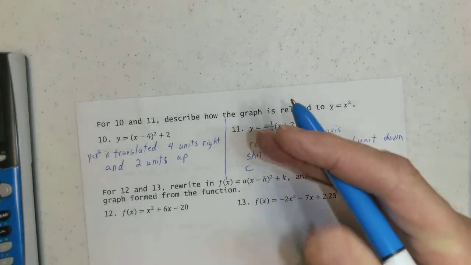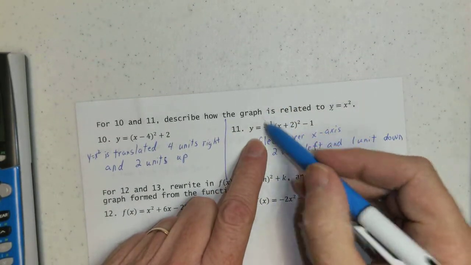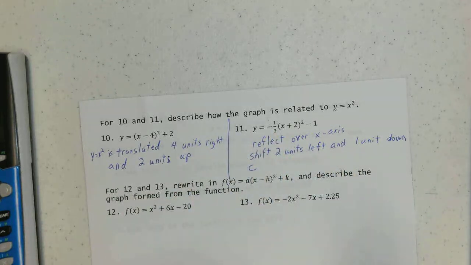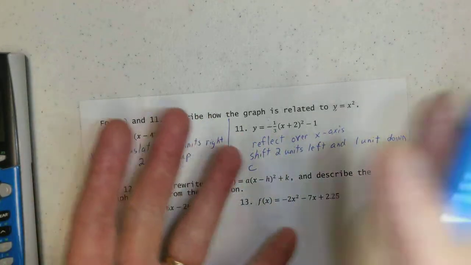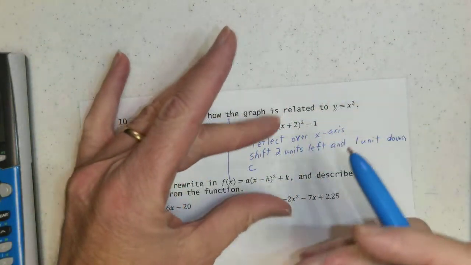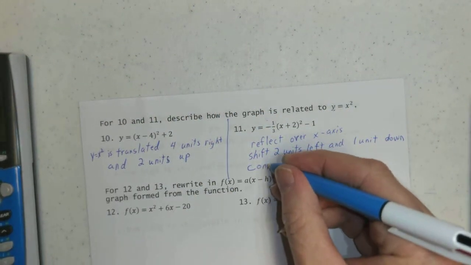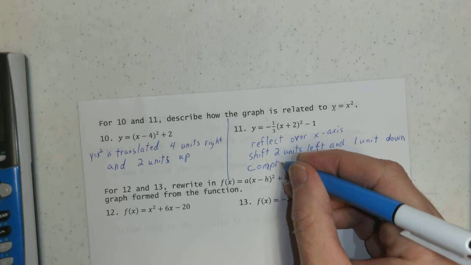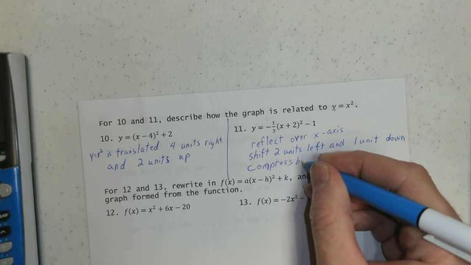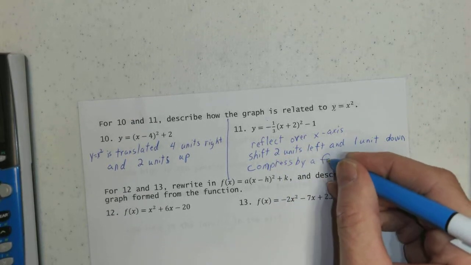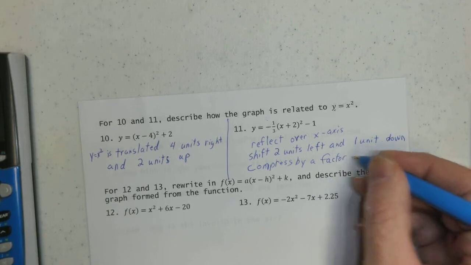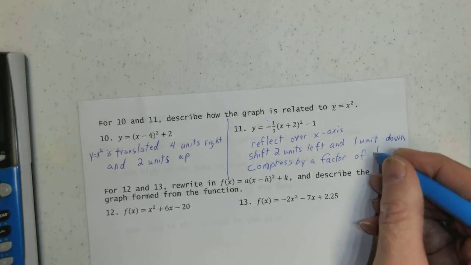And then, I didn't talk about these coefficients that much, but if it's less than 1, you are actually compressing it. You're compressing it and it spreads out. So I'm going to write compress by a factor of 1/3.